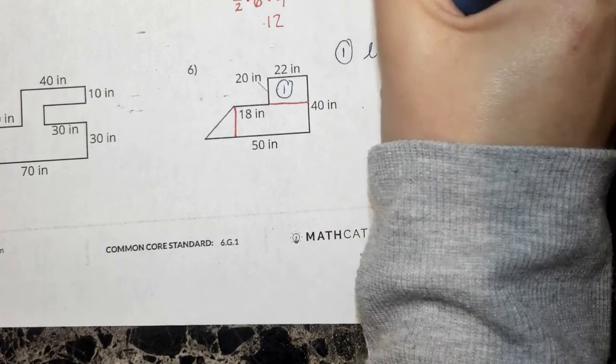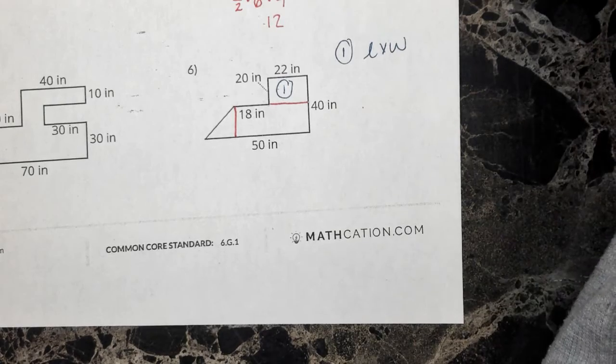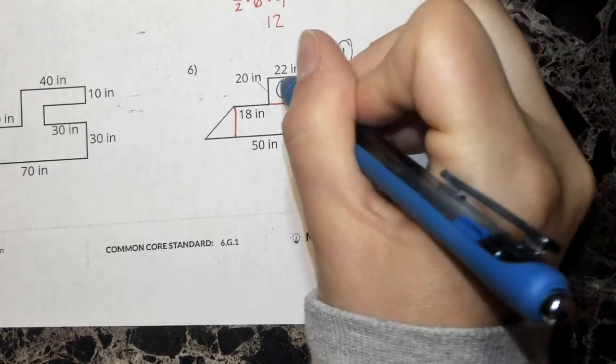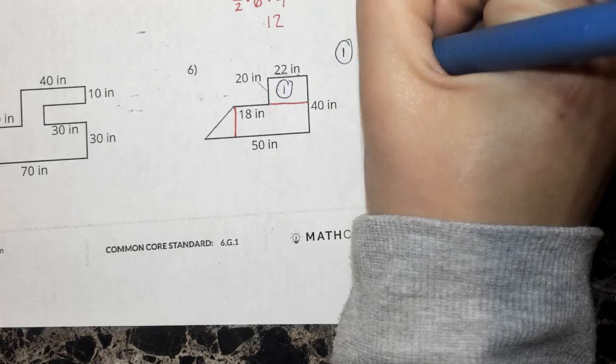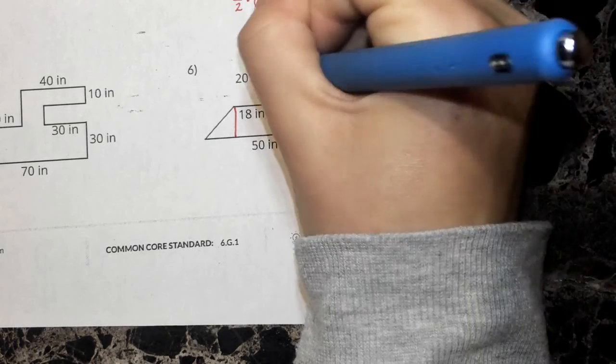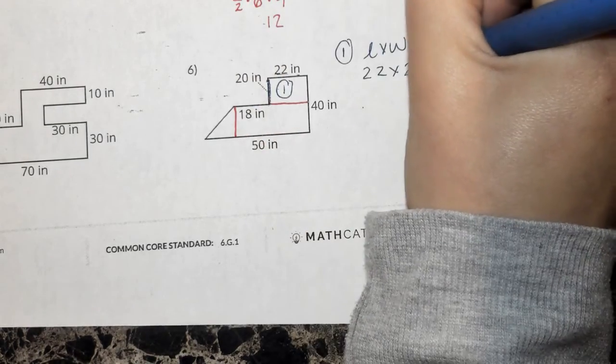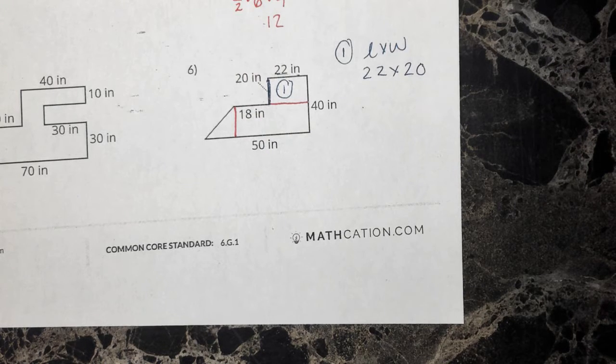For 1, it is a rectangle. You do length times your width. Luckily on this one, it tells you your length is 22 times your width, which is 20. So that one's pretty simple.